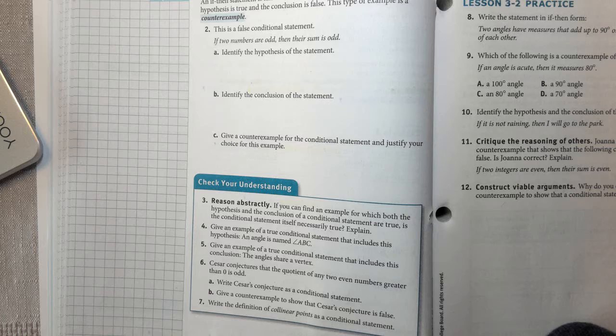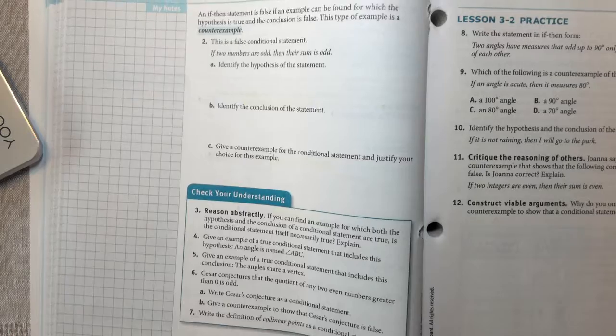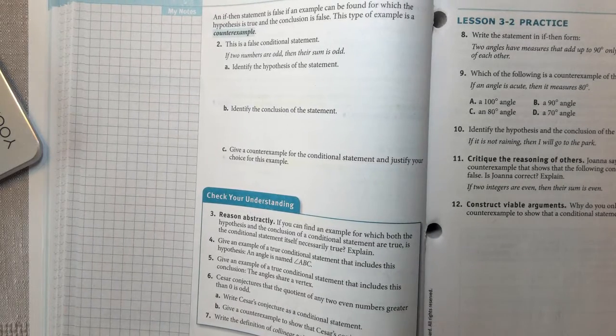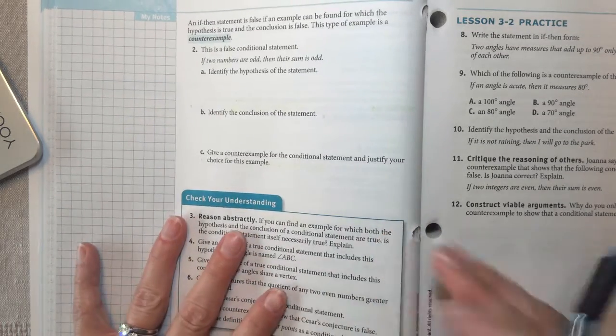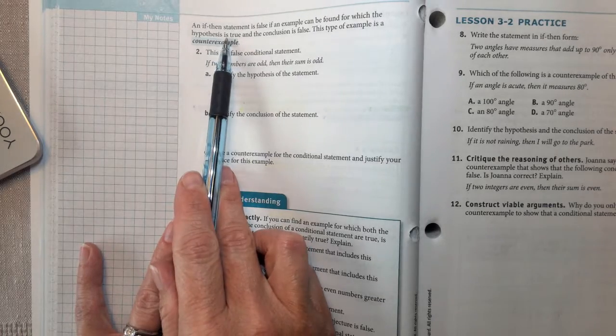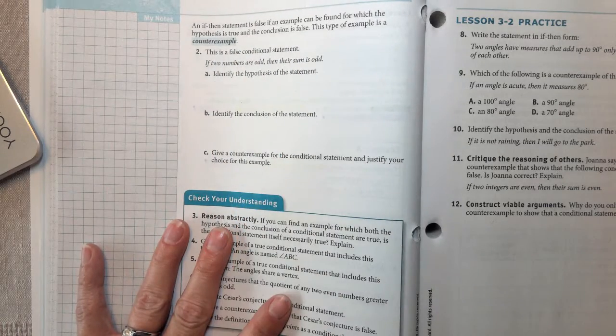So we need to talk about the concept of a counterexample. A counterexample is basically when we prove something to be false. So we're going to have a true hypothesis and a false conclusion.